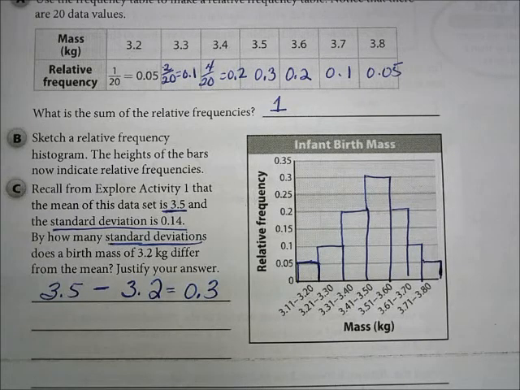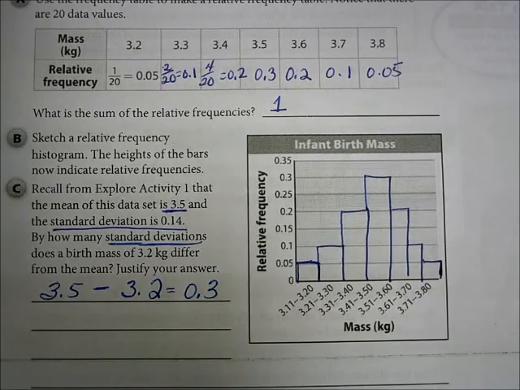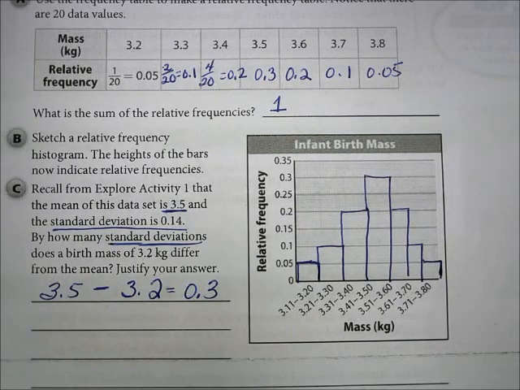The question says, how many standard deviations is that from the mean? Now, a standard deviation is 0.14. So I have to figure out how many 0.14s is that. Now think about add, subtract, multiply, divide.